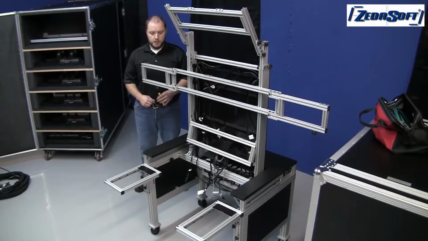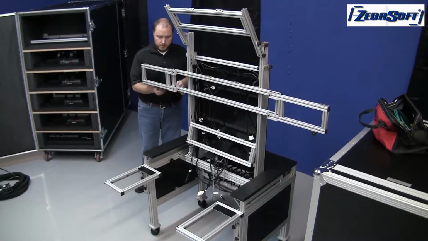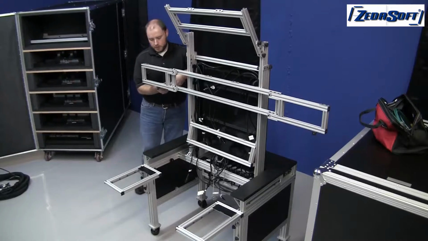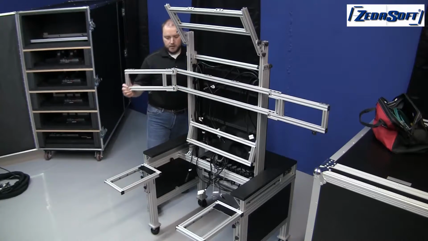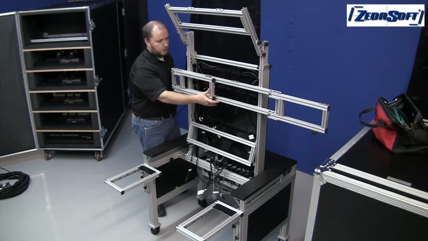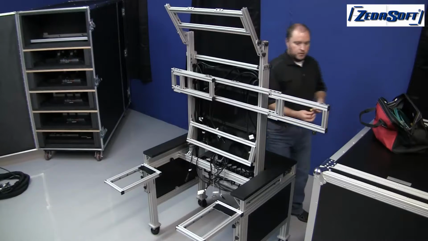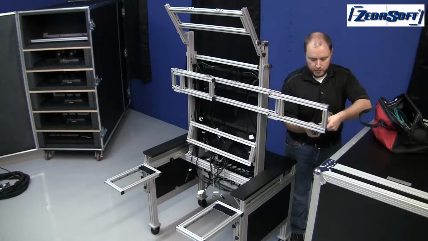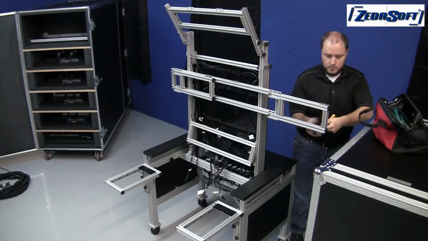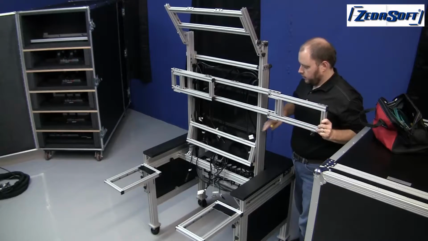Now we're ready to disassemble and fold up the station for packing. The first thing we want to do is drive the monitor adjustment screws all the way in so they don't fall out during shipping. And when that's done, we just fold the side monitor holder in that way. Do the same thing over here. Drive that all the way in. Fold it in that holder.